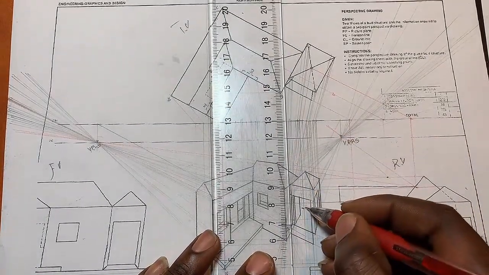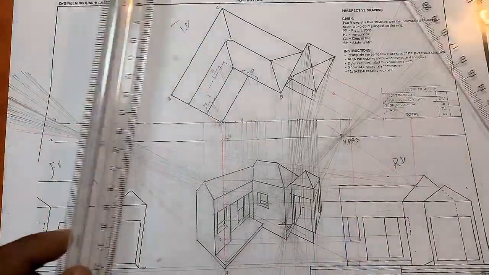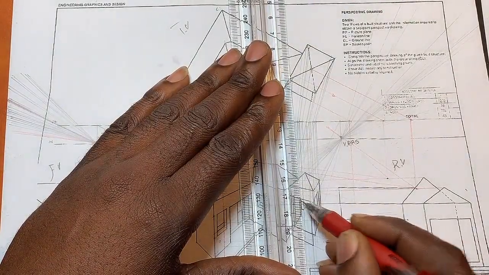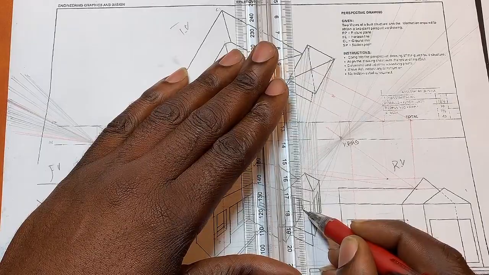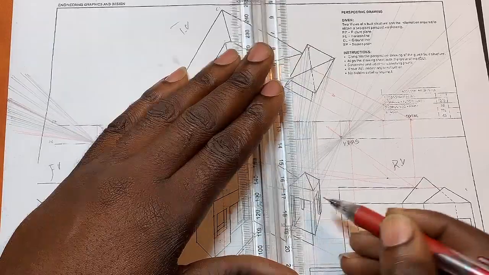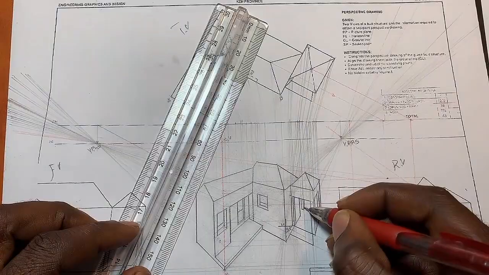So it will be right there. It will be going up till here, stop here, up till here, stop here, up till here, stop there, so that you have it dark right there.